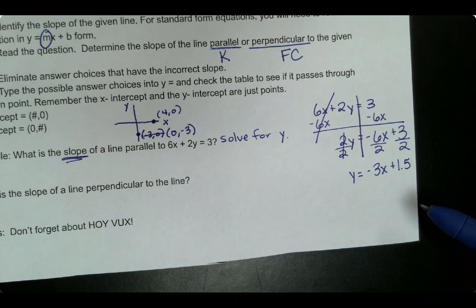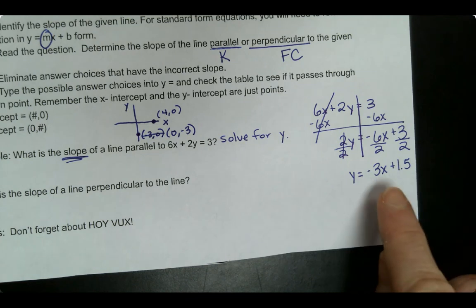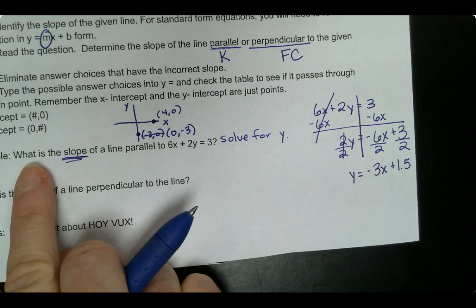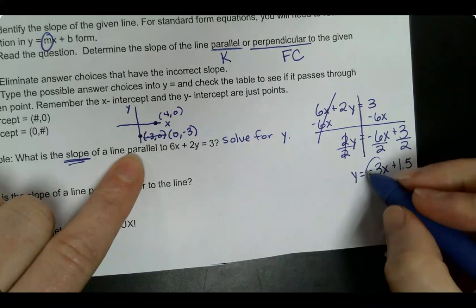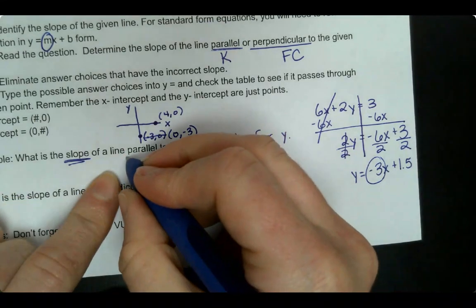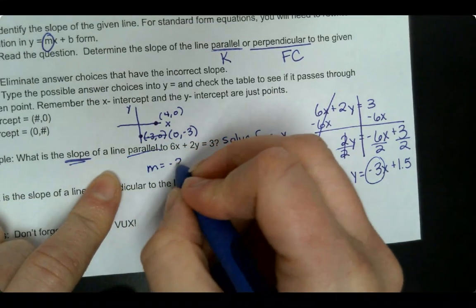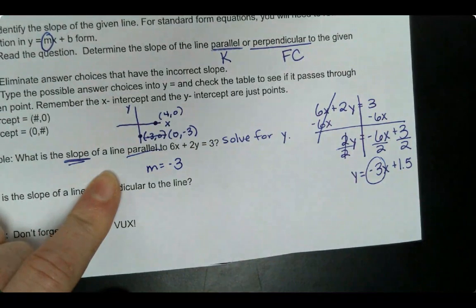So sometimes you have to solve for y, which gives you an extra step to do. But now we can answer the question. It says, what is the slope of the line parallel to that? Well, we know the slope is -3. So a parallel slope is -3. It's the same.